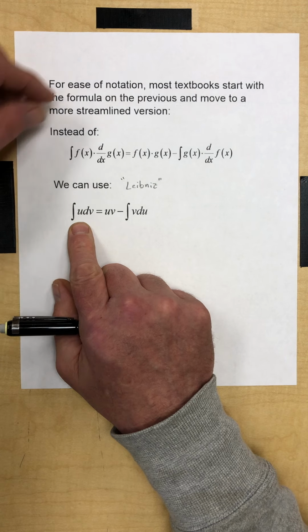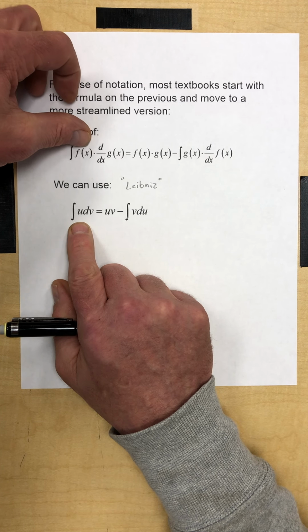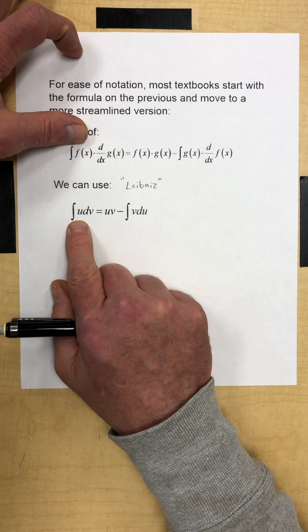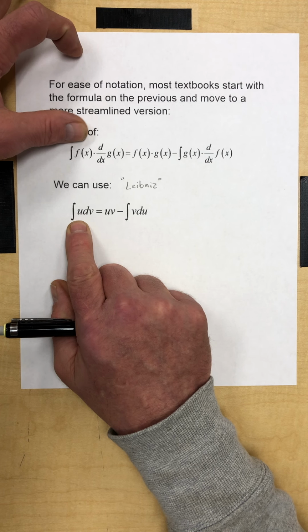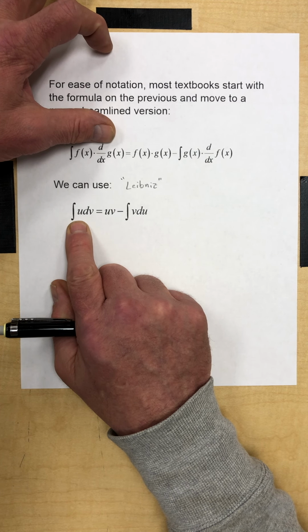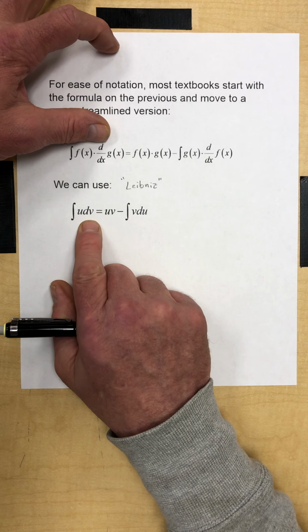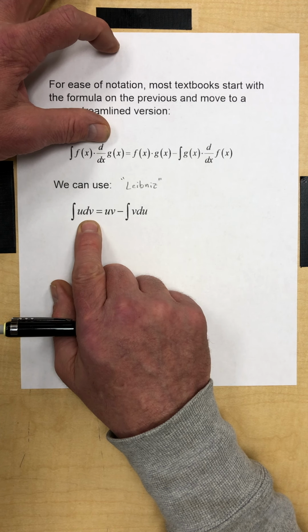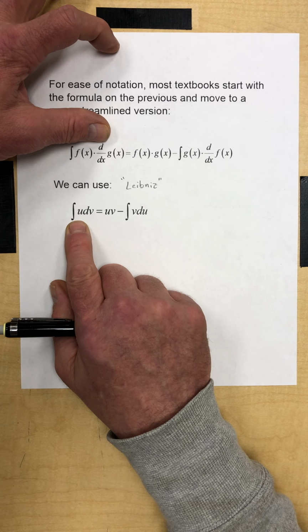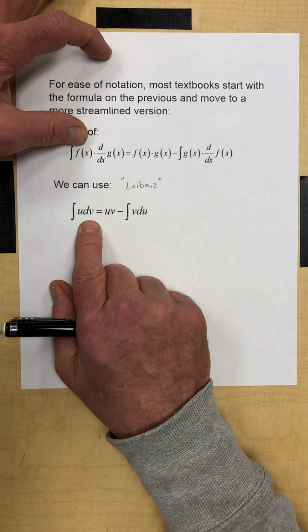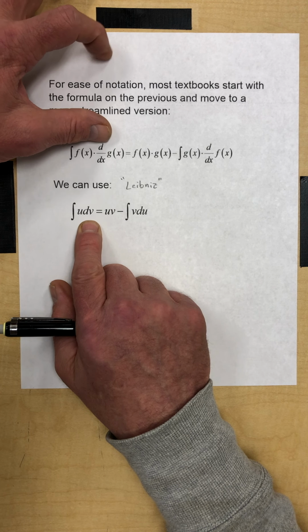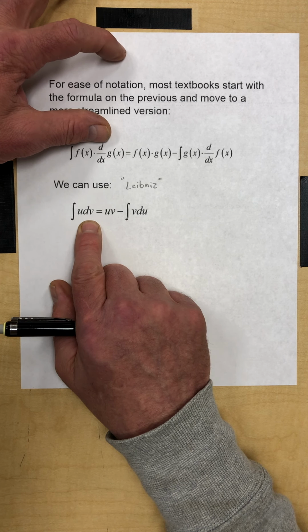So this f of x right here, he represents that with a u. And then notice this g prime of x, which is a derivative, he lets that be dv. So your u is one function, and then rather than calling it v, he calls it dv because it's a derivative of a function.